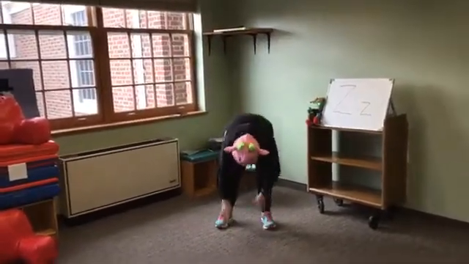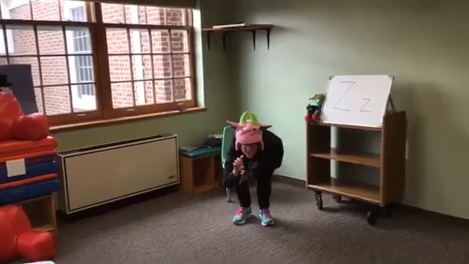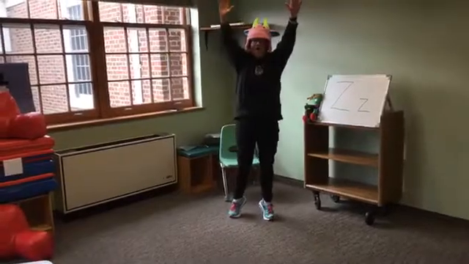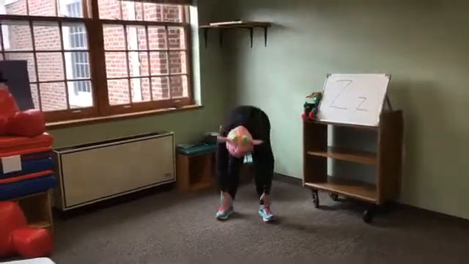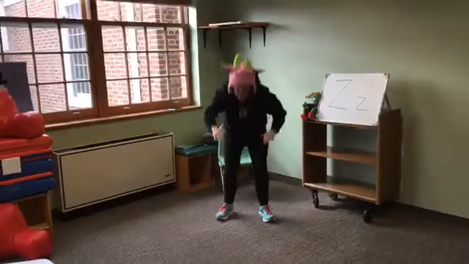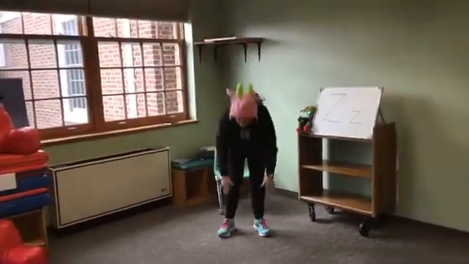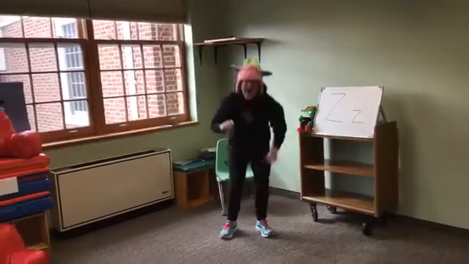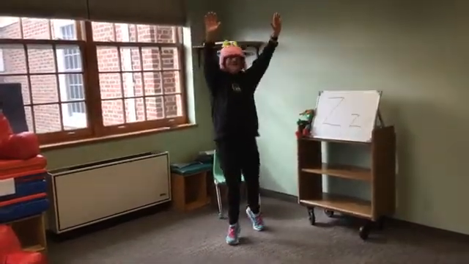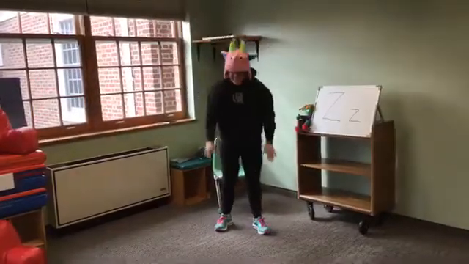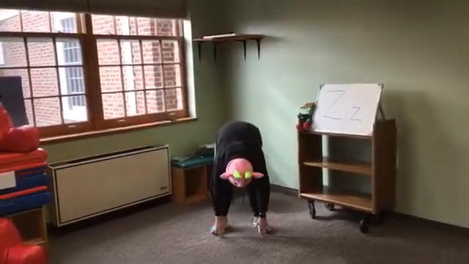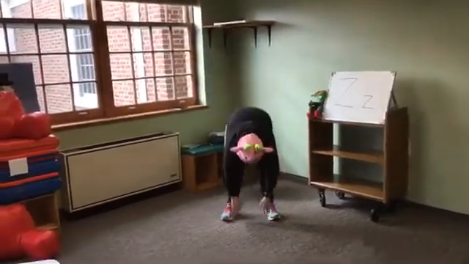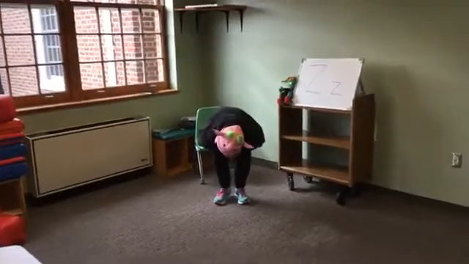Small. Now I'm just a little wee little ball, that's all. I'm very, very tall. I'm very, very small. Tall and small. Now I'm a little ball.